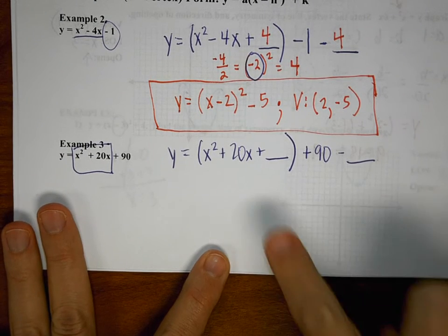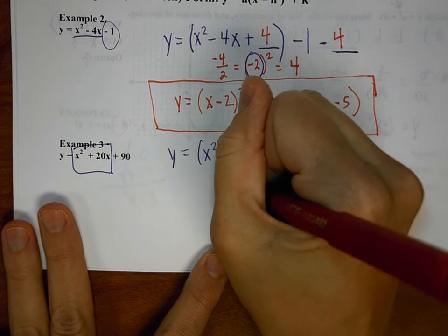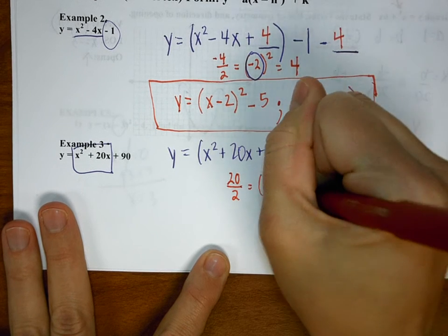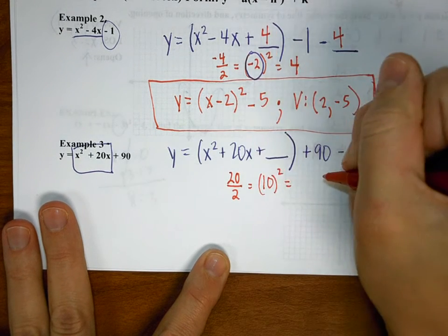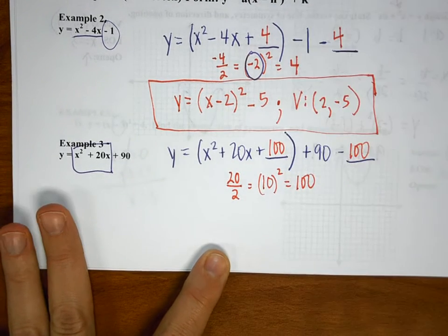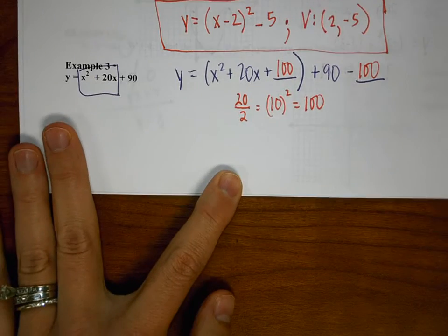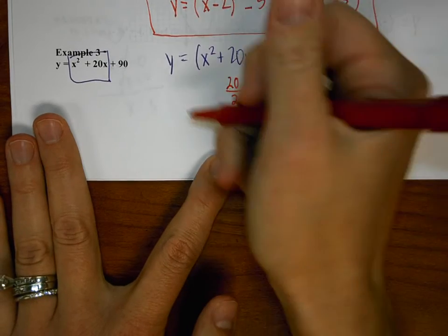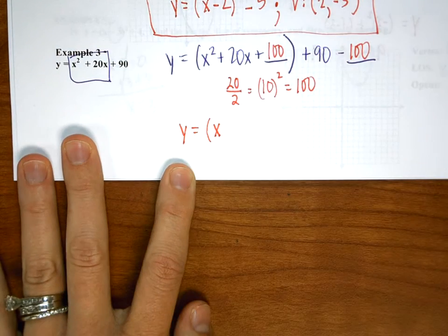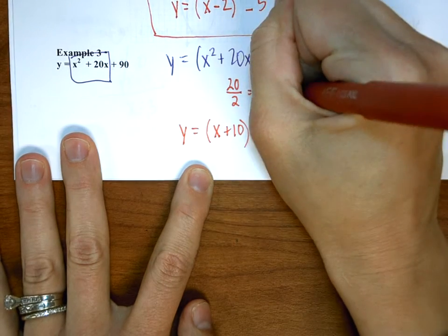Now how do I find my value for my blanks? Good, you take your middle term 20 divided by 2, which is 10, and then we square it, and that makes 100. So 100 goes in each of these blanks. When I'm writing this now as a perfect square, it's y equals, and it's x what? x plus 10, because it's always whatever my half number was.